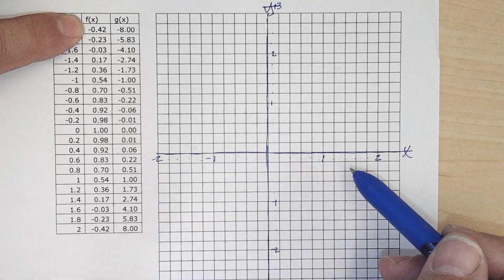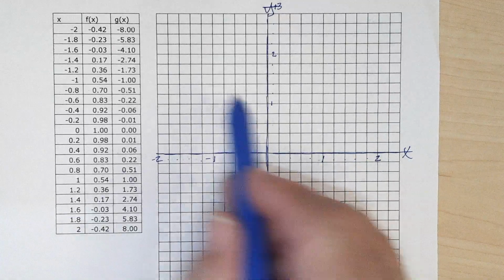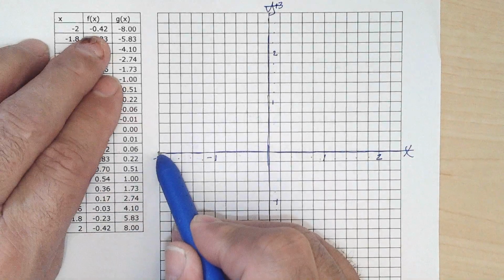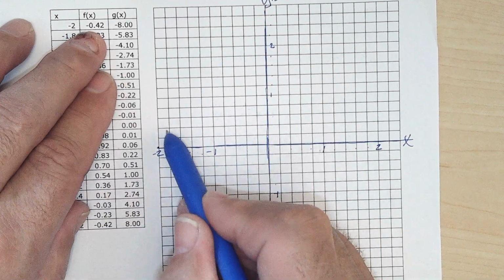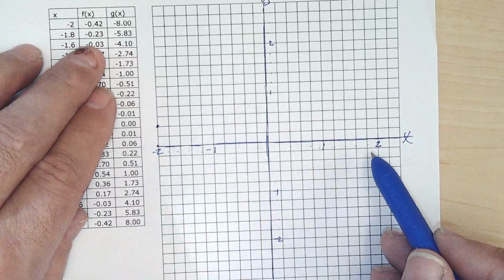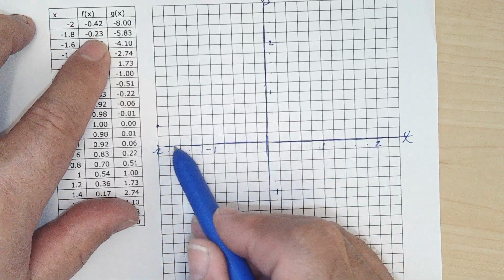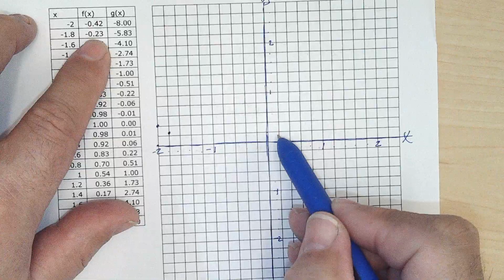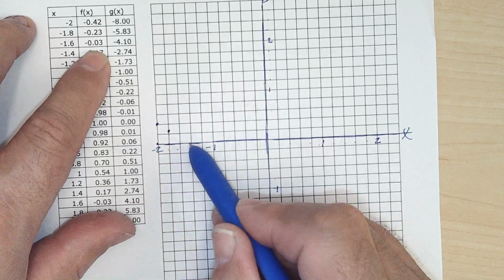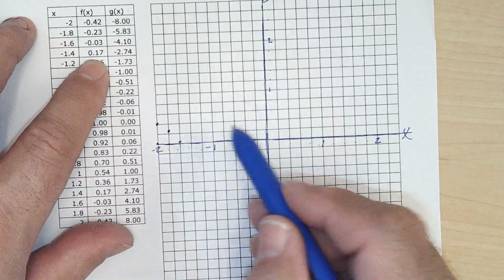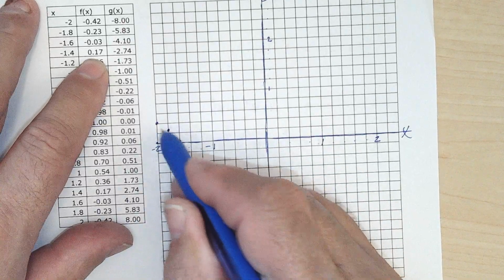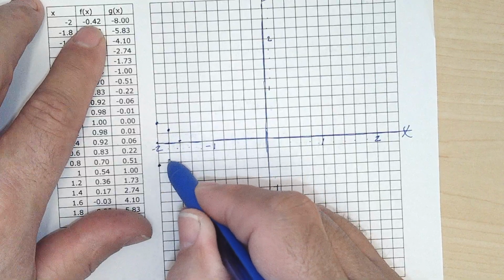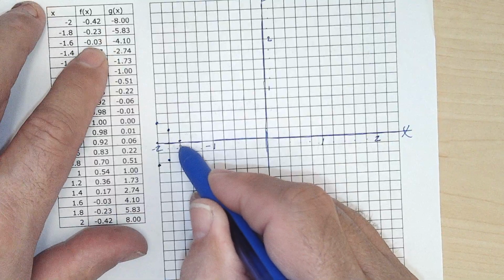We're going to draw f of x. I'll do it in blue. So at minus 2, f of x is 0.42. At 1.8, it's 0.23. At 0.03... those were minus 0.42, minus 0.3.